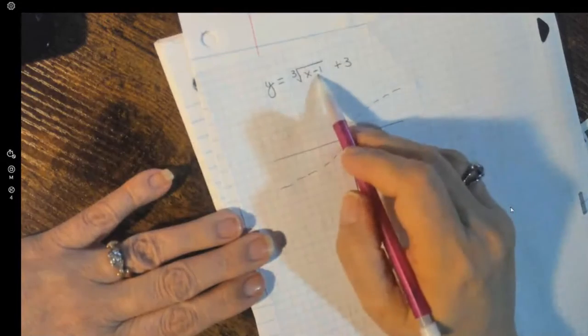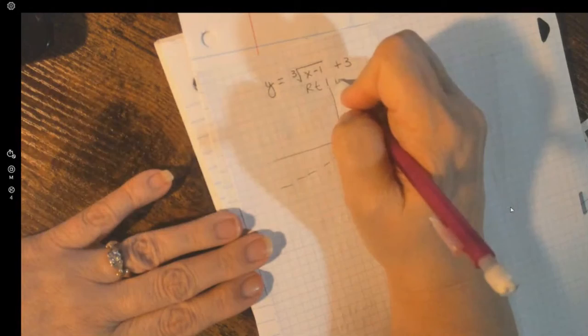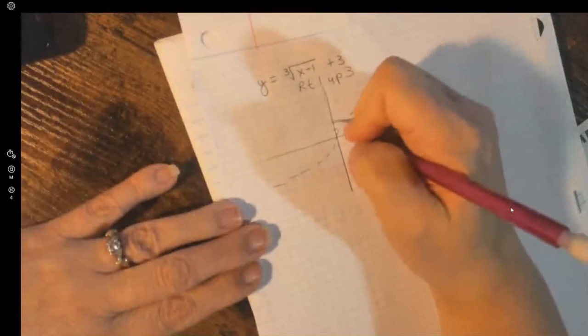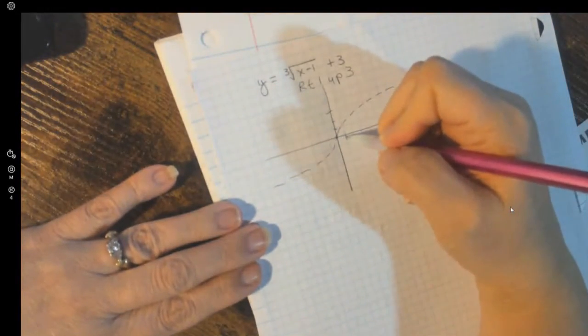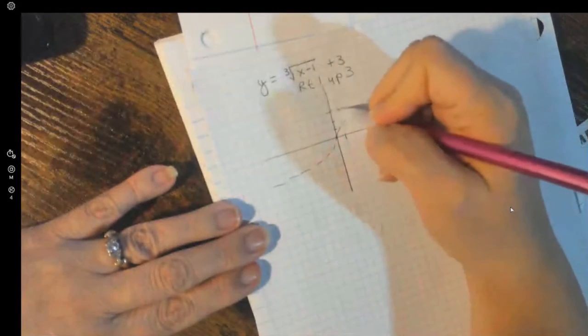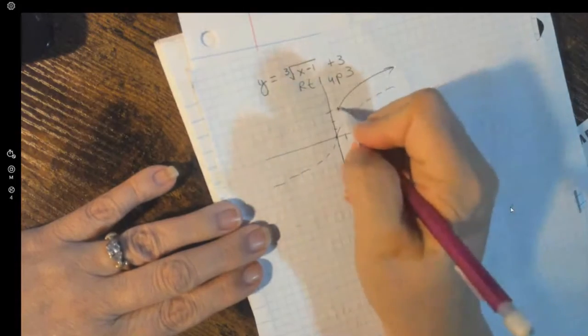And then the minus 1, how does the minus 1 move it? Right 1. And the 3? Up. So we're going to move right 1 and up 1, 2, 3. So this point here, which is called the point of inflection, moves right 1 and up 1, 2, 3 here. And then you have your graph.